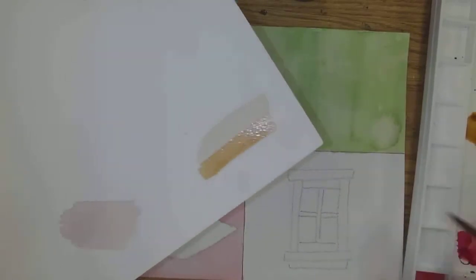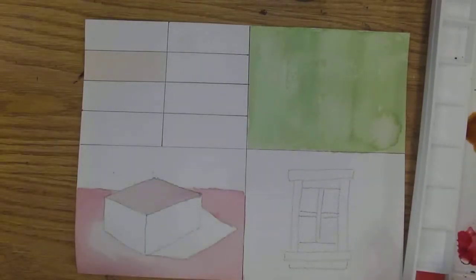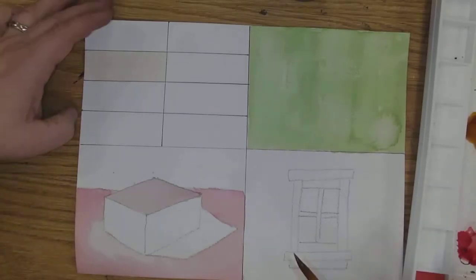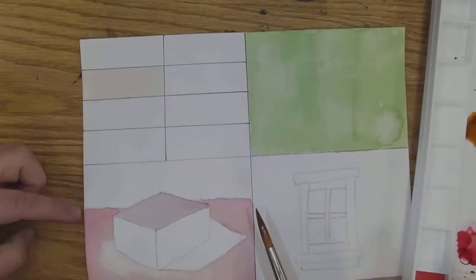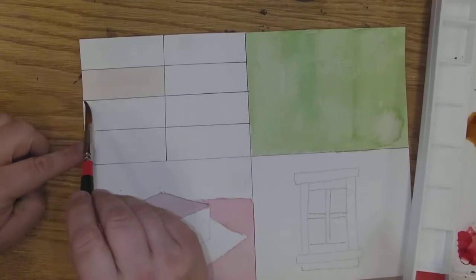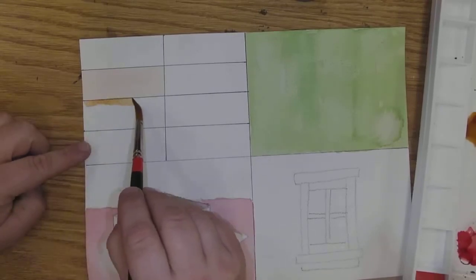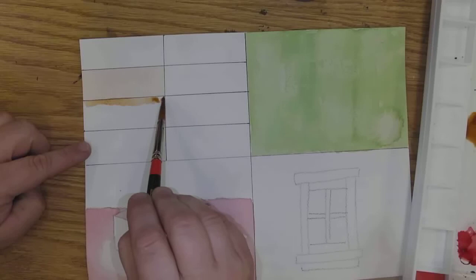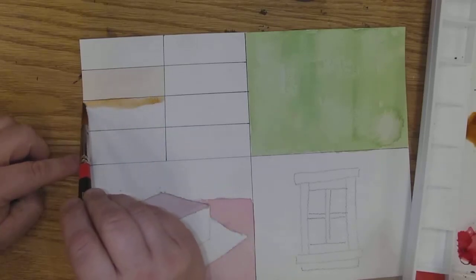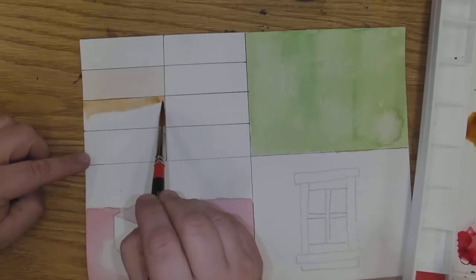I want to see that you can control how dark your colors get. So while this is drying over here, I'm going to try to carefully not put my hand in it like I did the green square. Paint in this next row.